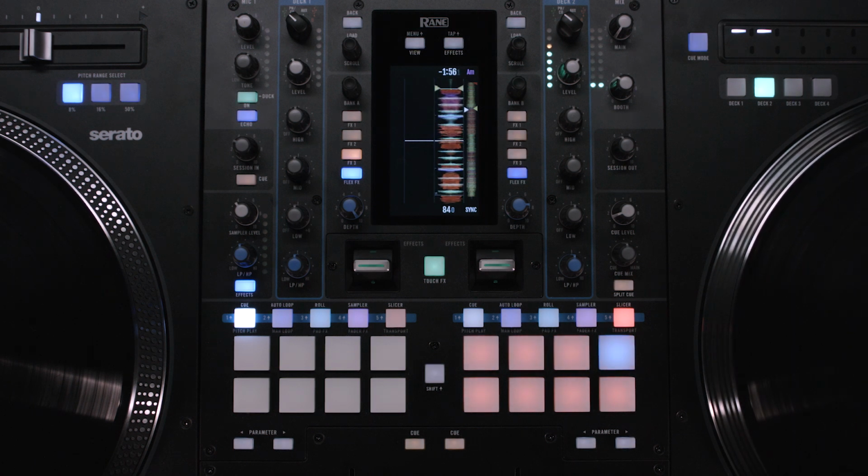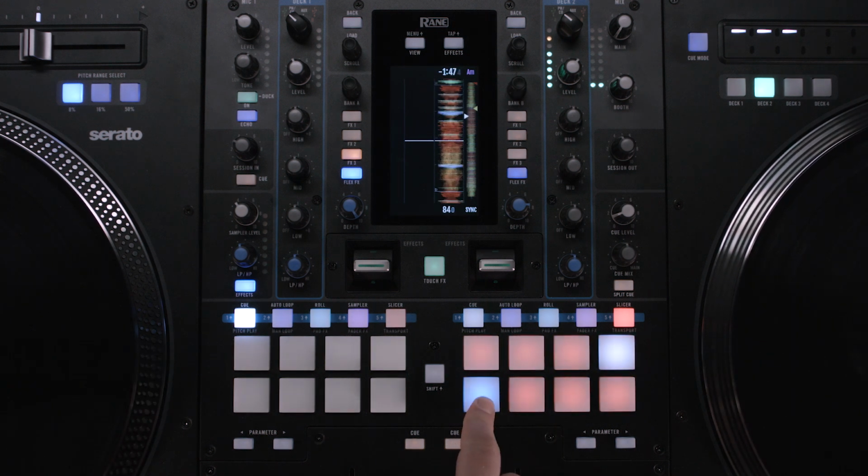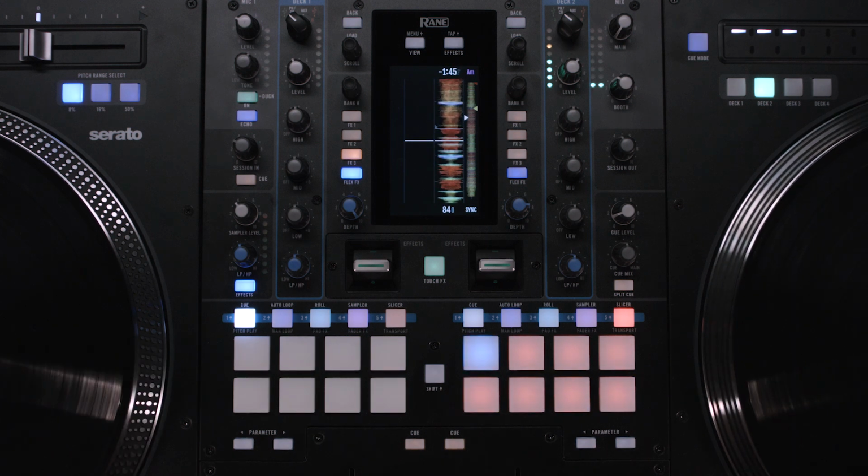In slicer mode, the 8 pads represent 8 sequential slices in the beat grid. The playing slice is represented by the lit pad. The light will move through the pads as it progresses through each 8-slice phrase. Your track must have a set beat grid for this mode to work.